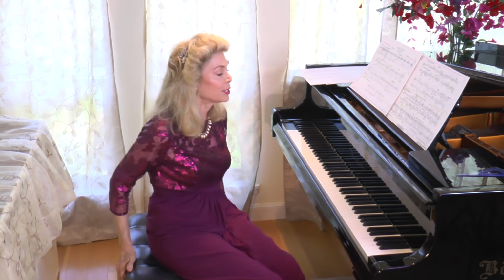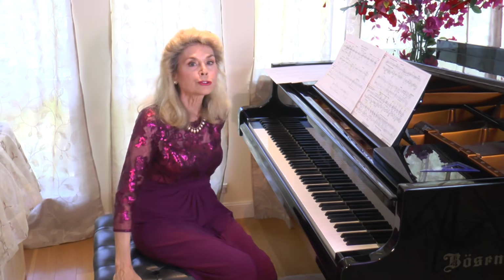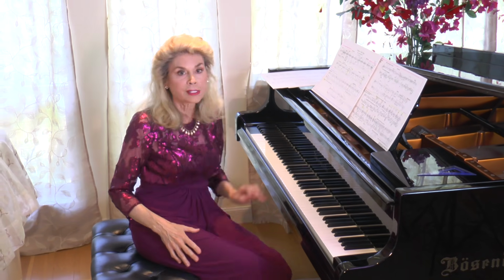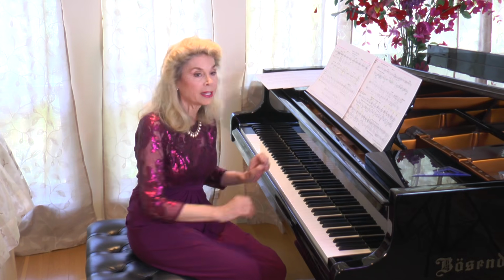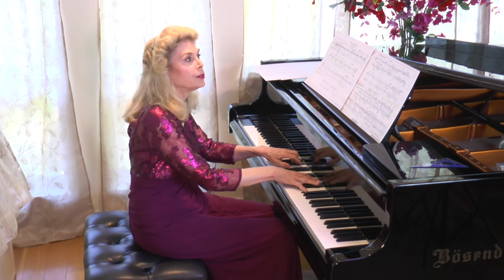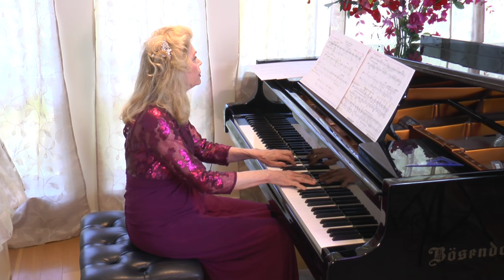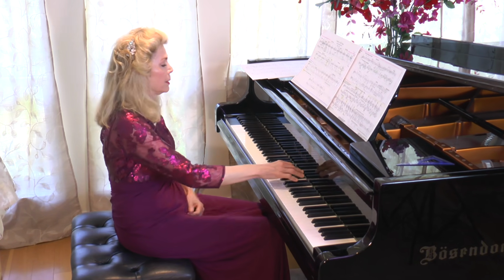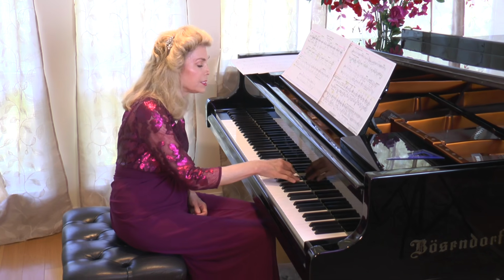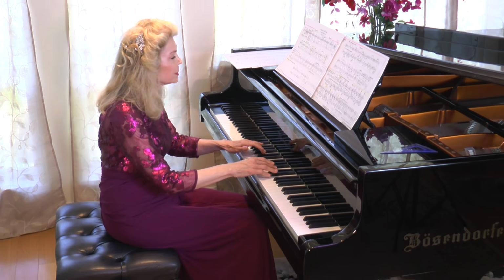So let's take a look at this piece now in G-flat major. G-flat major is a wonderful key to play for pianists because of all the black keys. We have 6 flats. Every key is flatted except for the F. And here's the tonality. G flat being our tonic and D flat being our dominant.